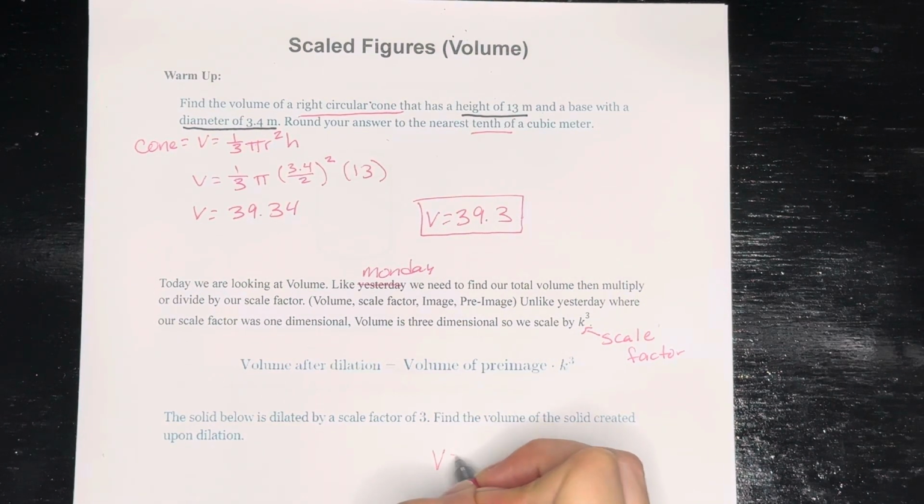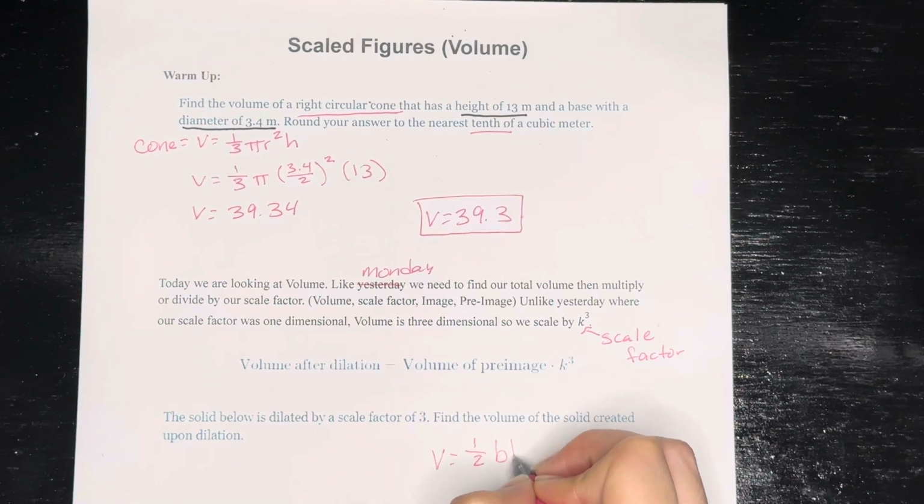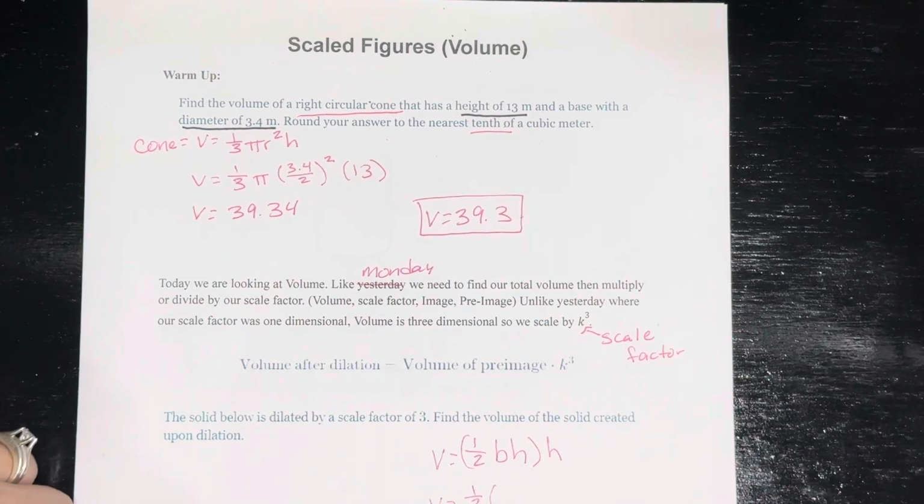So volume is equal to 1/2 times base times height, that's of the triangle, then times height of our whole image. So we're going to have volume is equal to 1/2 times, what's our base? I'm going to say 9 times our height, I'm going to say 7. And then the height of our whole image is 4.